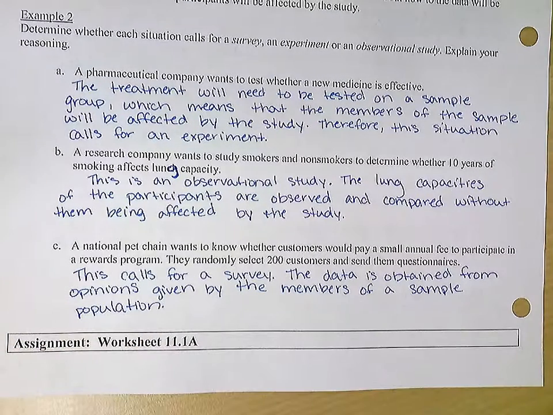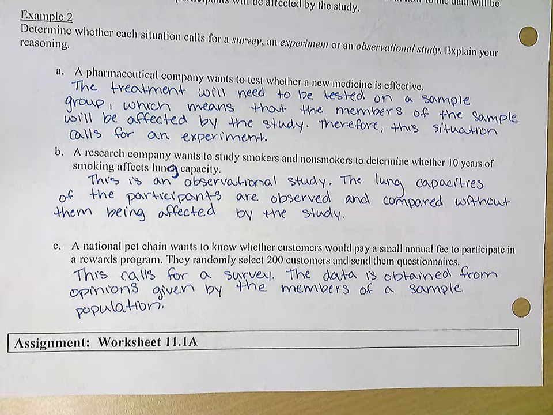So when your opinion is needed, you're usually going to do a survey. If you're seeing if something's effective or not, you're going to do an experiment. And if you just want to see effects between two different groups, you can just observe both groups and write down that data from each without affecting them. Questions?